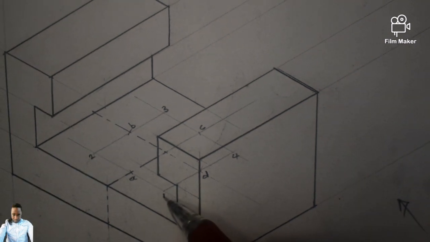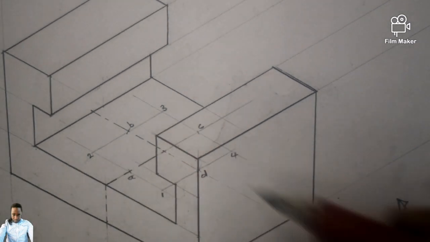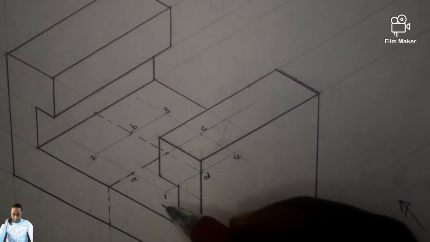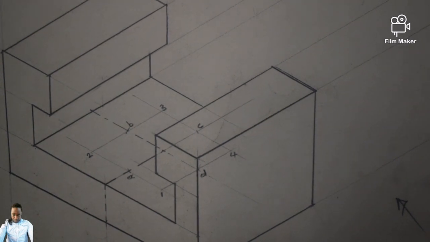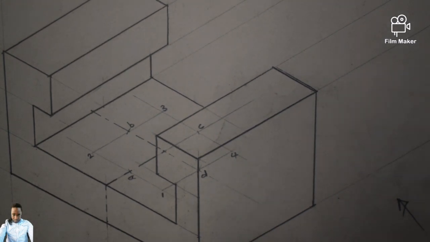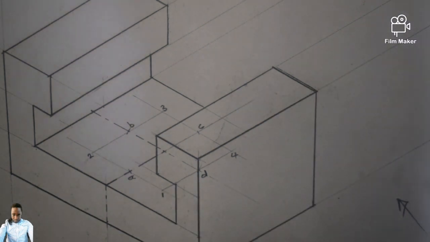I didn't just say this is 1, this is 22, this is 3. If you decide to use numbers, let it just be like that. And for the center points, I've decided to use alphabetic points. I didn't mix. You can still use Roman figure 1, Roman figure 2, Roman figure 3. You understand? As long as they are consistent.